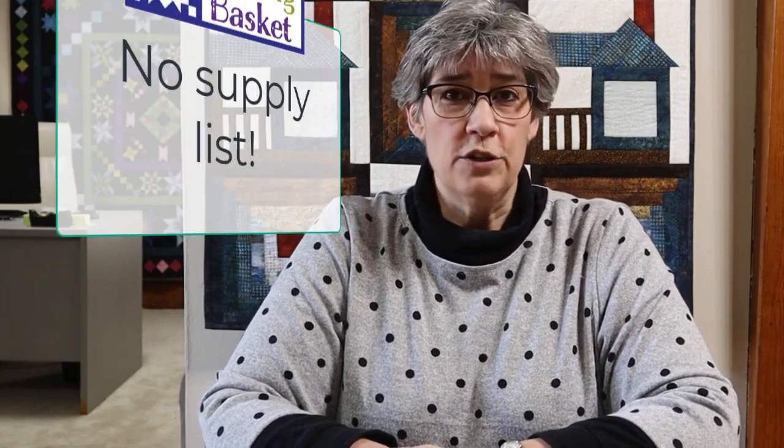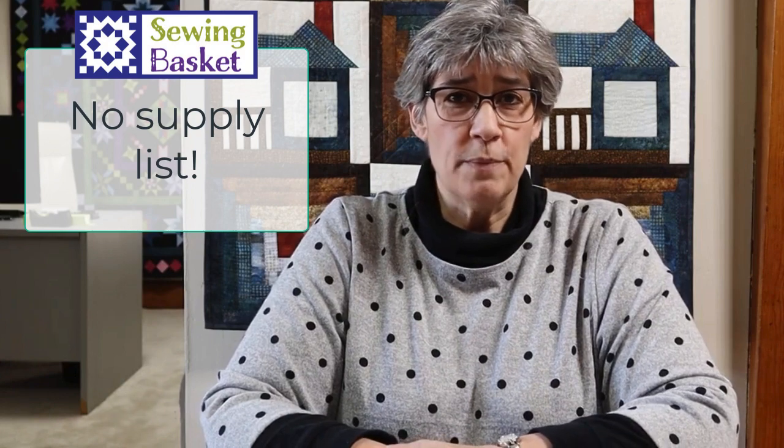I've had people asking me, how much fabric do I need? Where's my supply list? Again, there is no supply list. This is meant to be a technique class. You can use your scraps and your stash from home. If you would like to have more of a coordinated group, most of us, when we look at our stash, it's all kind of coordinating because we tend to buy the things we like, the same colors that fit with our personality.